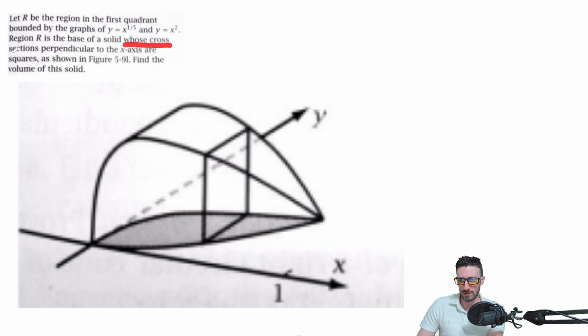And what are they talking about with this whole cross sections perpendicular to the x-axis are squares? Well, I'll tell you, this right here is a cross section of that 3D solid. It's a 2D surface. It's what you would see if you came in with a big old knife and cut it right here. You would see a shape that looks like a square. And that square is perpendicular to the x-axis. Right here, you have something perpendicular to the x-axis. If you draw that right through here, you get a right angle. So that square is perpendicular. They did you a favor here and drew it so you didn't have to.